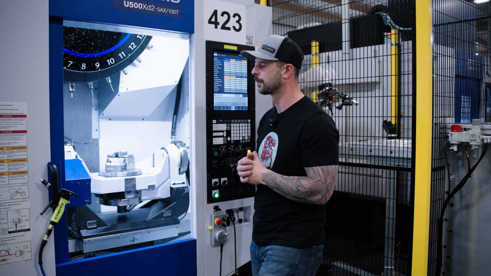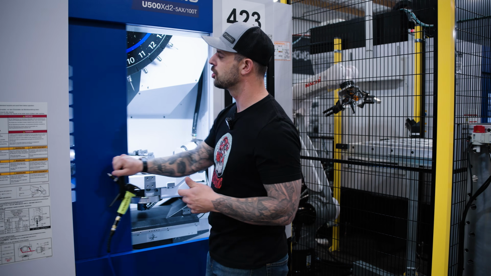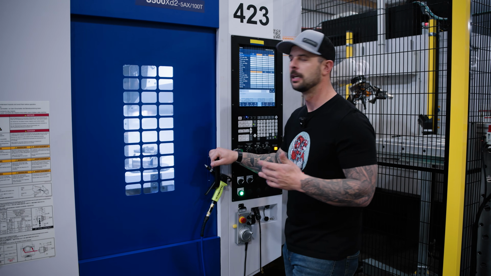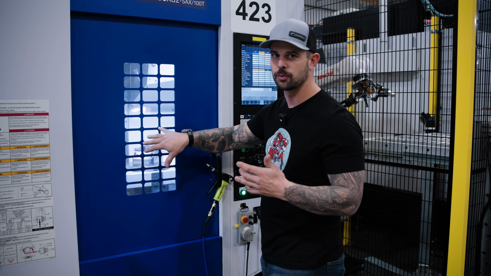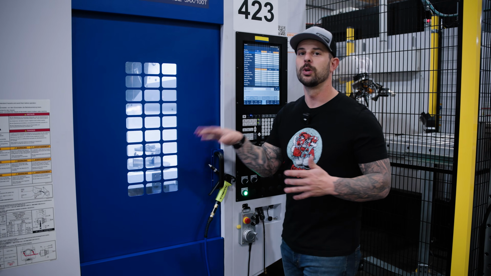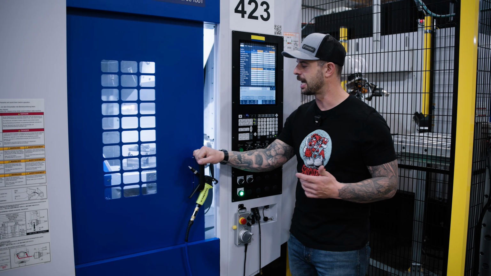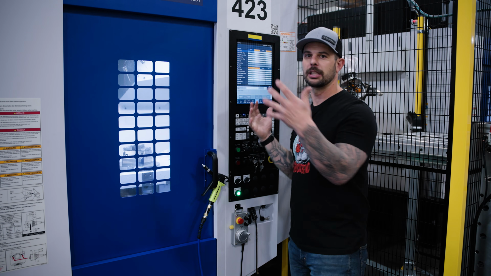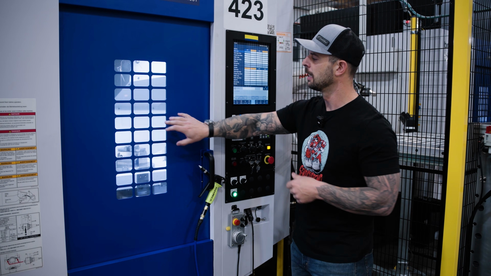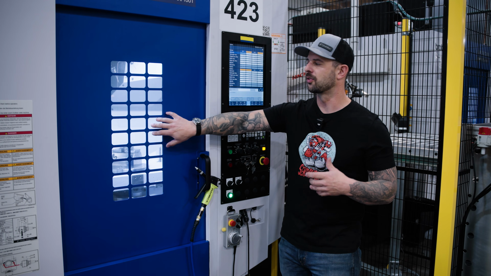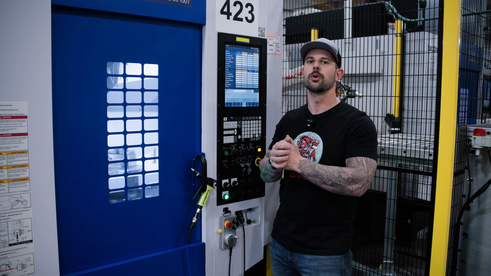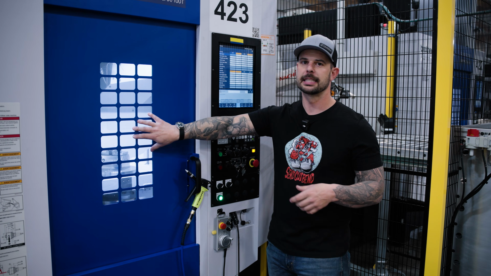Now, safety-wise, these machines have this awesome door here so that they can see inside the machine while it's running, but this machine will not run with the door open. There's an actual stop in here that electrically stops the entire process. This glass right here is like bulletproof glass. If the end mill breaks or the piece of material tries to come out, it's going to block that from the operator.